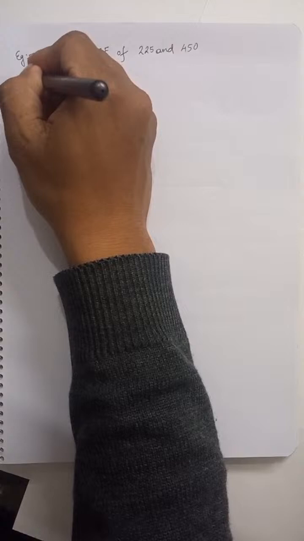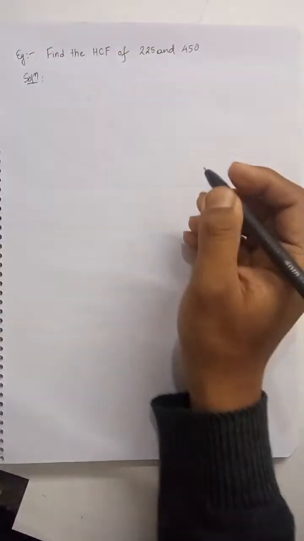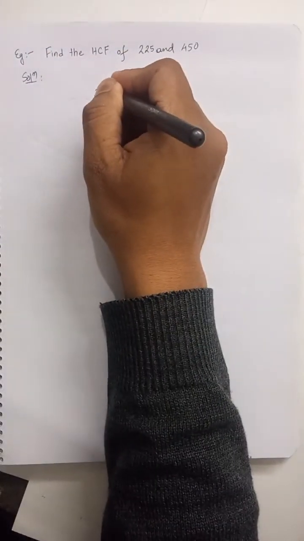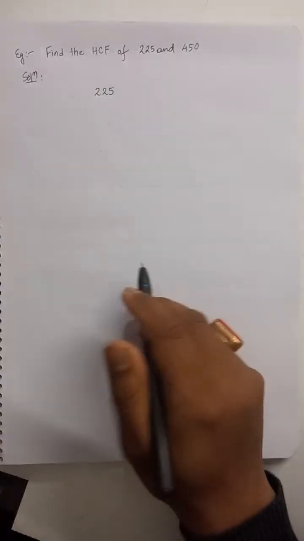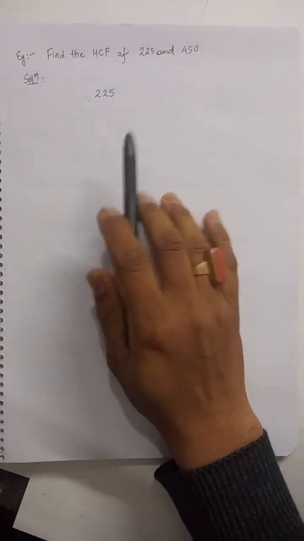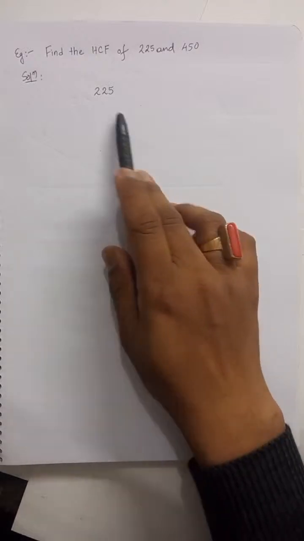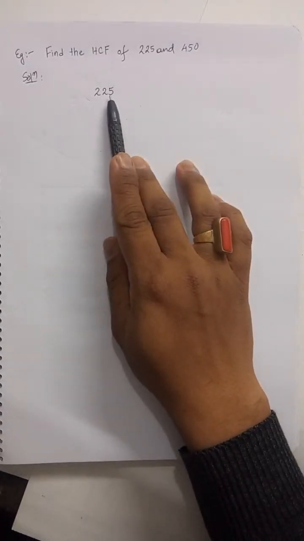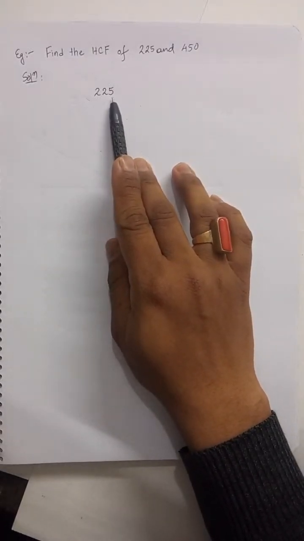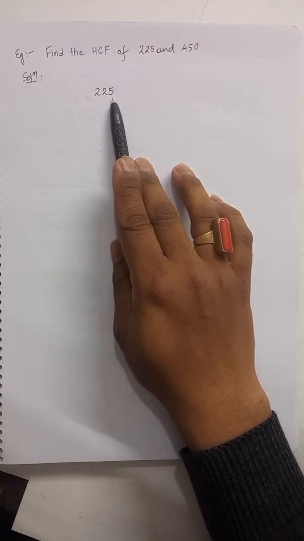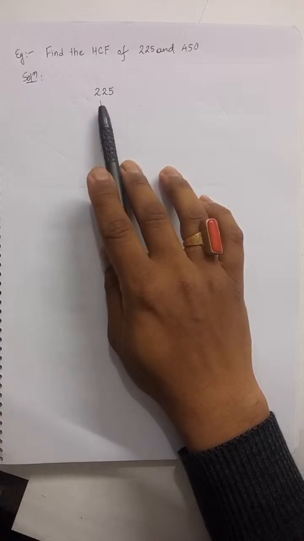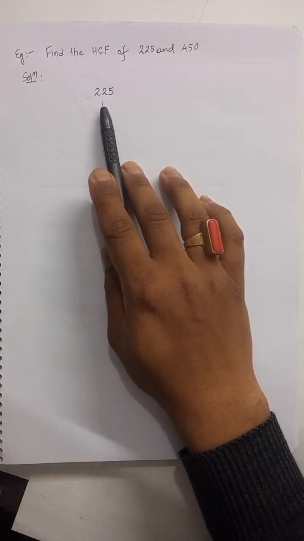Okay, so we will do a prime factorization very quickly. So we have 225. Now, as per the rules of divisibility, the number 225 ends with 5, so this is not divisible by 2. So next, what is the prime number after 2? We have 3. So is 225 divisible by 3? Yes.